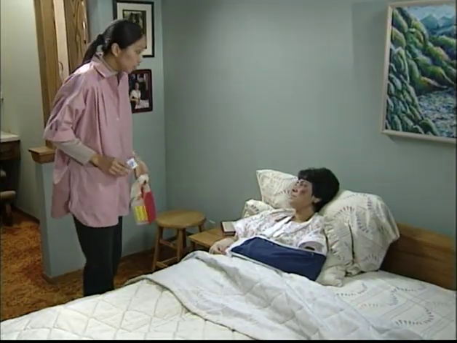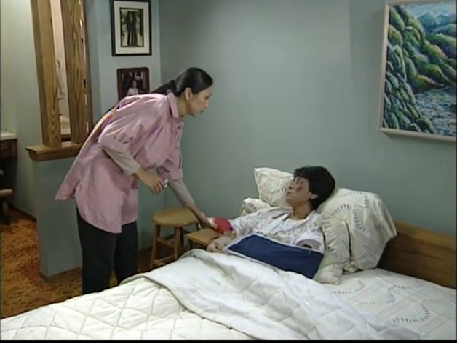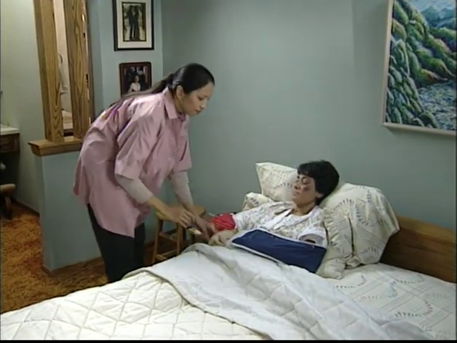I'll give you the insulin injection first, and then we'll do your dressing changes. You'll probably have to administer the shot in my abdomen today. Okay.